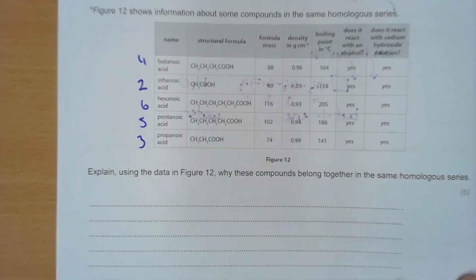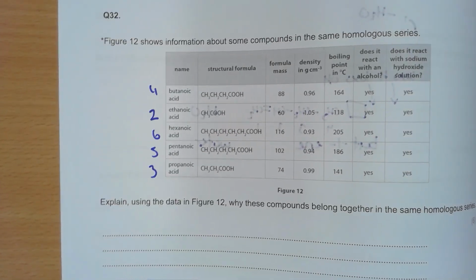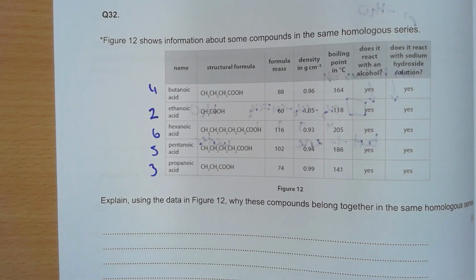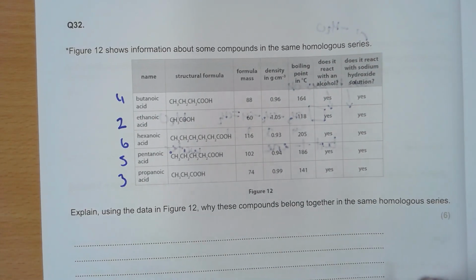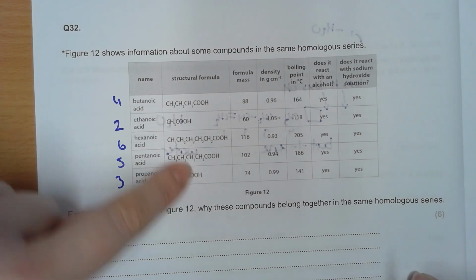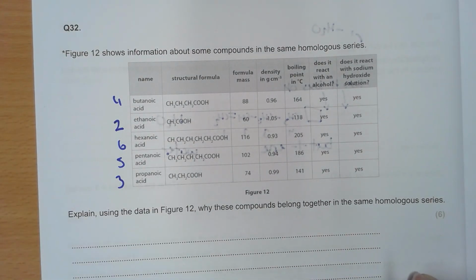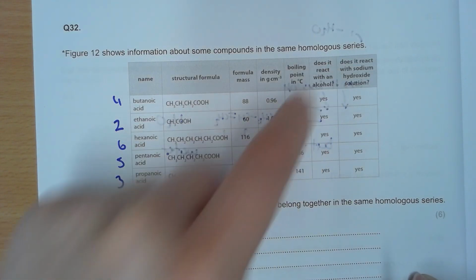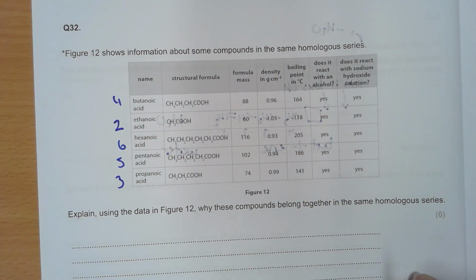This next one, I'm not going to write out the whole answer, but I've asked you to learn what it is to be a homologous series, and you learn that they have to have the same general formula. Now, even if you can't spot what the general formula is, it doesn't matter. They're telling you they're in the same homologous series. Say they all have the same general formula. Successive members should differ by a CH2.